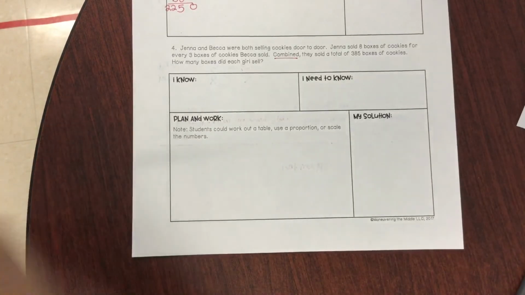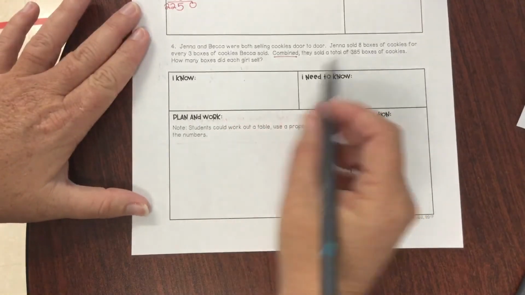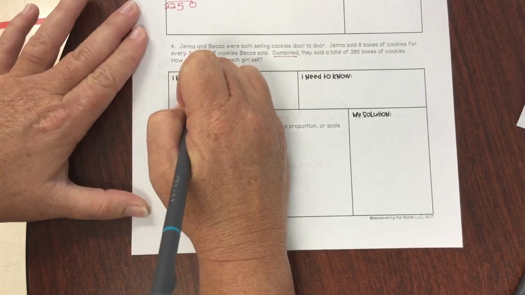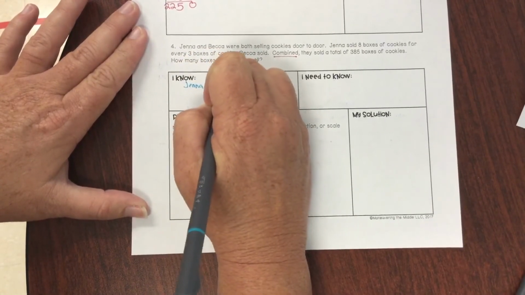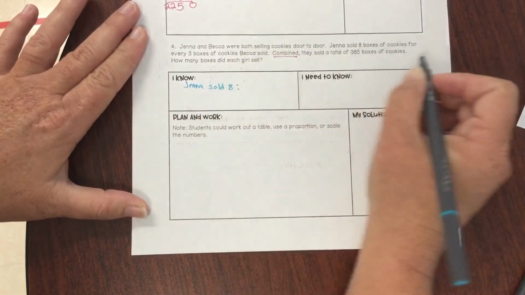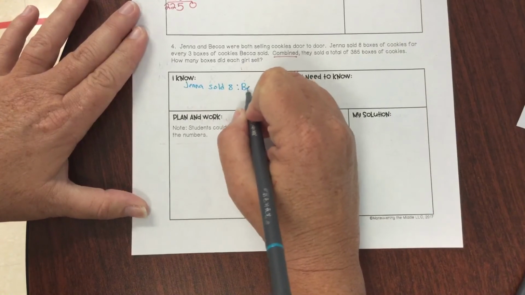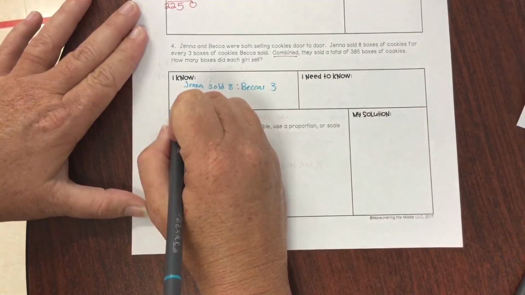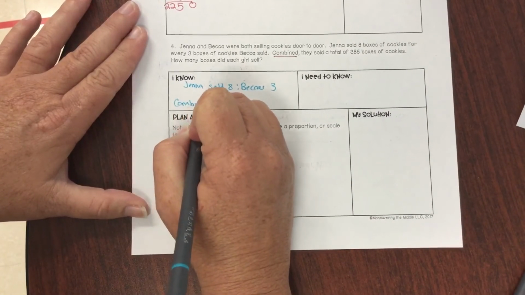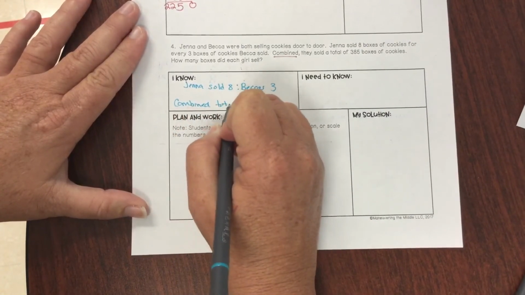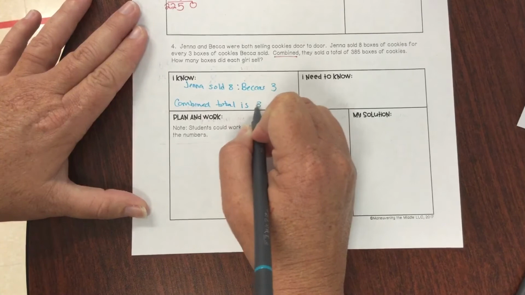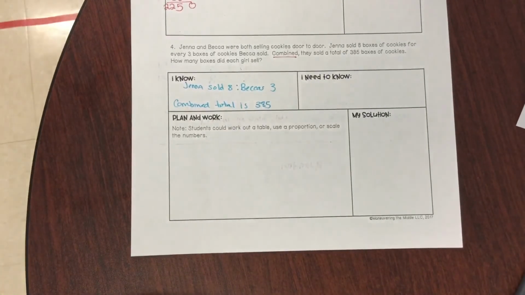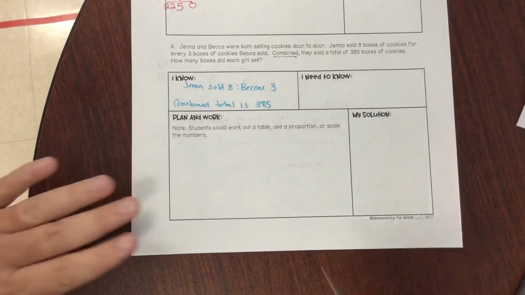All right, let's write down what we know. We know that Jenna sold 8 to Becca's 3. Combined total is 385. What do I need to know?